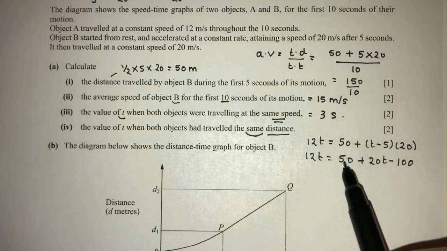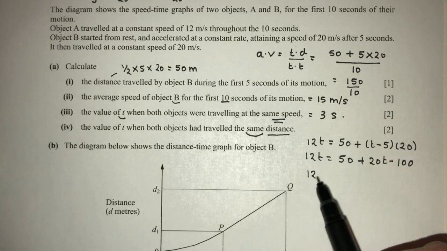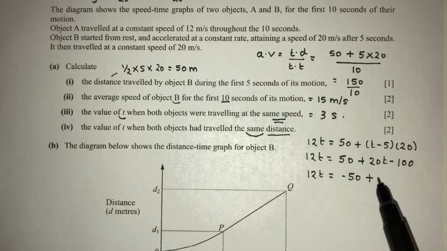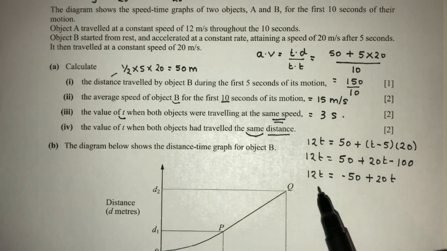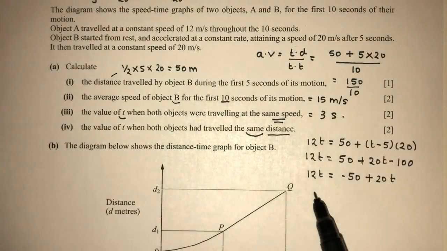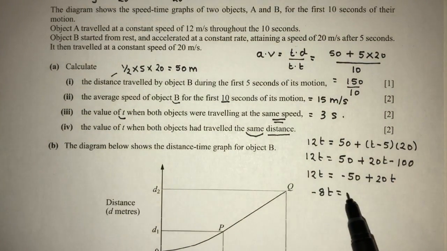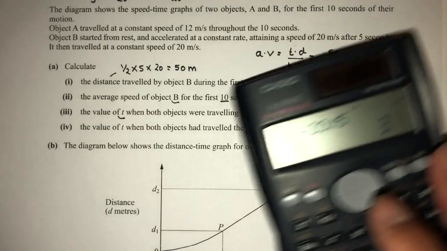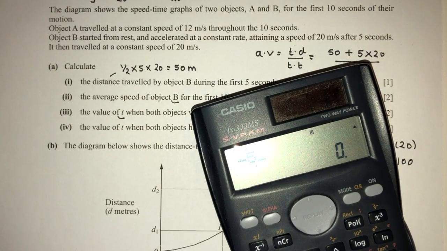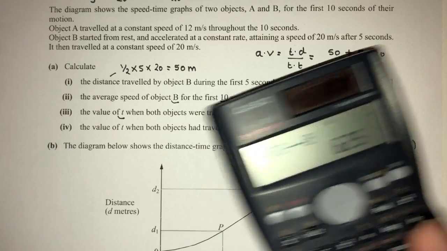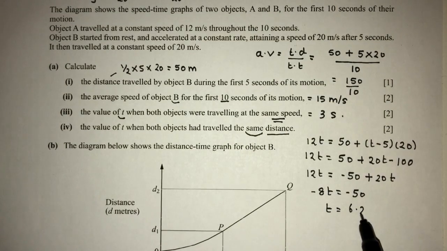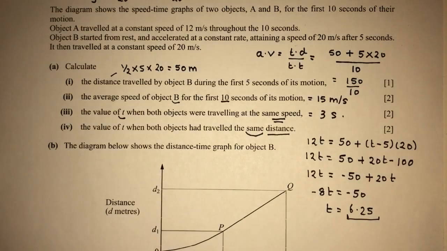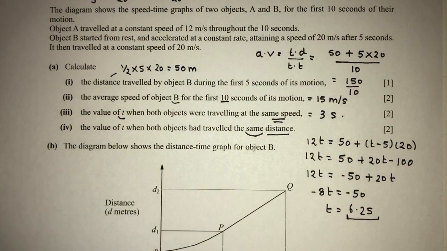If you simplify again, you have 12t is equal to minus 50 plus 20t. You can send this over here. You will have minus 8t equal to minus 50. So t will be what? Minus 50 divided by minus 8. That will be 6.25. So t will be 6.25 when their distances traveled are the same.